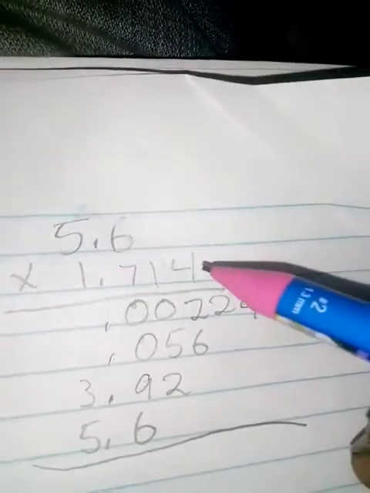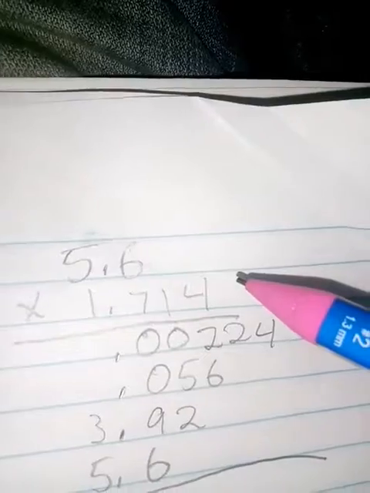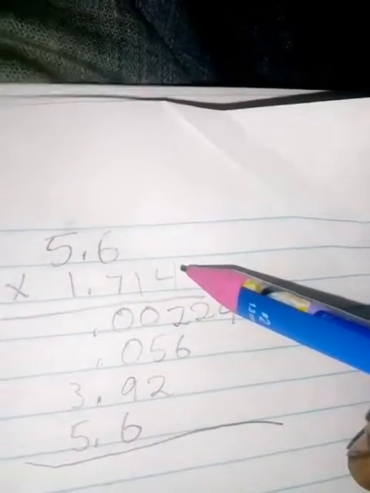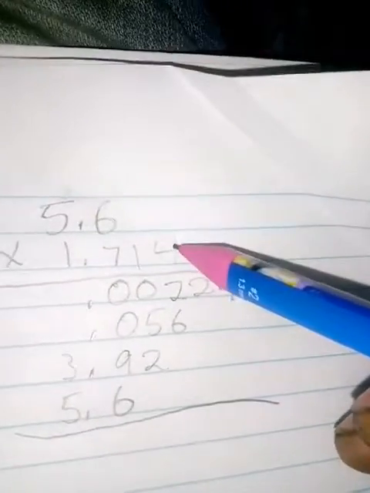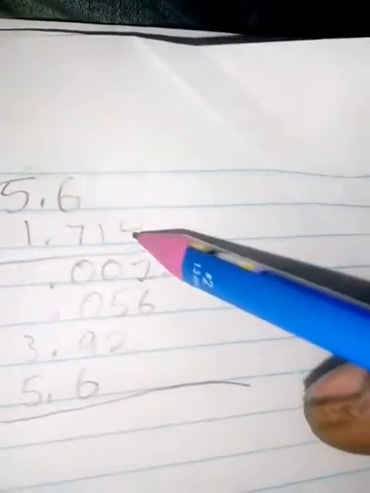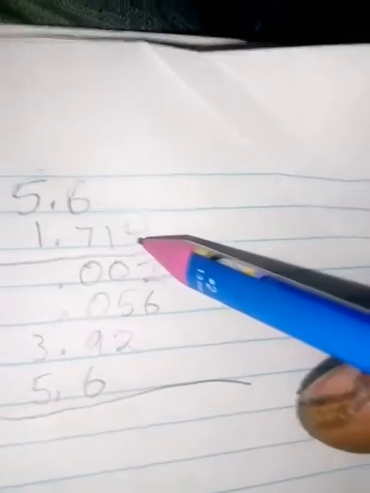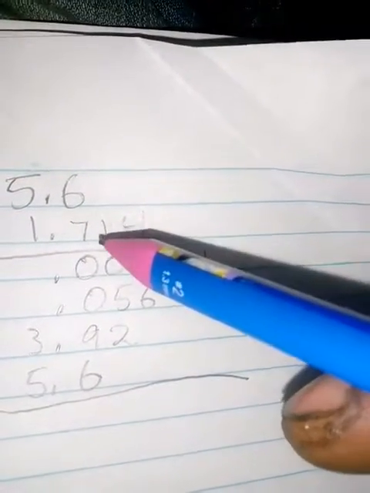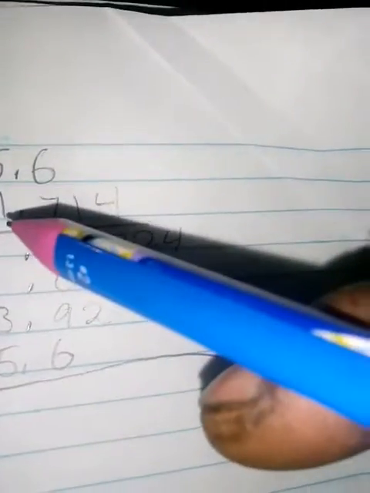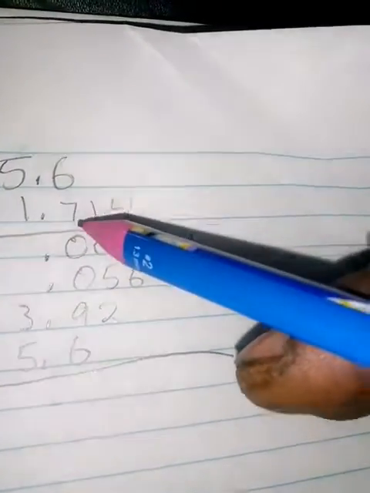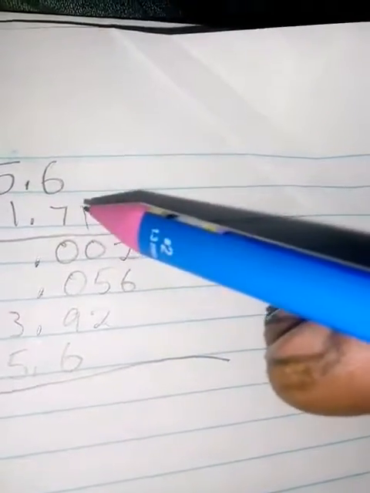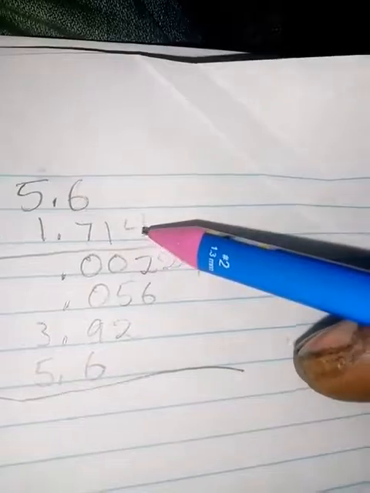Okay, this is how the problem would end up going. I've already done the work here. Now, what we have here is a 4, but it's just not a normal 4. The 4 is represented as a tenth of a whole. So it's not just a regular 4. These could be placeholders in front of this as zeros. So we have to know how to add zeros.